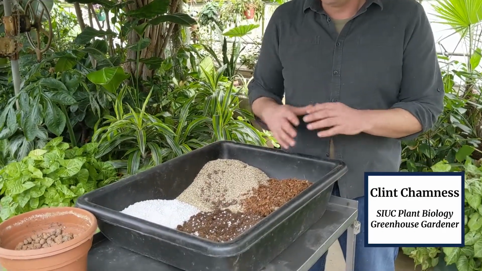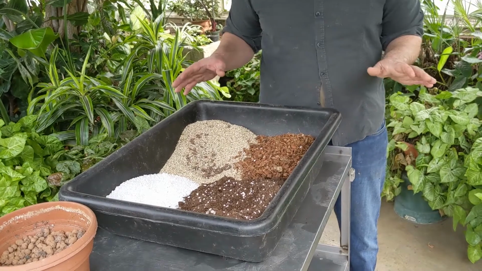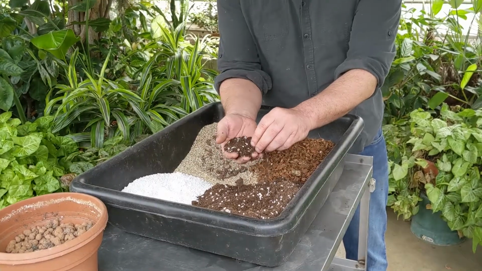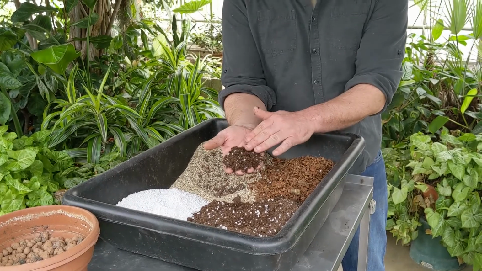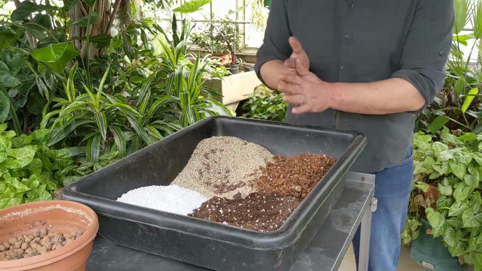So here we have several different types of media that we use here. There are many more than this, but this is what the typical ones that we use. Everyone's probably all seen this. This is a peat mixture. It's peat moss. This actually comes from a moss bog.